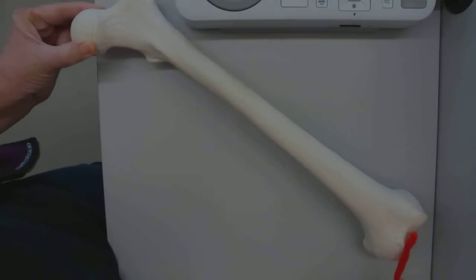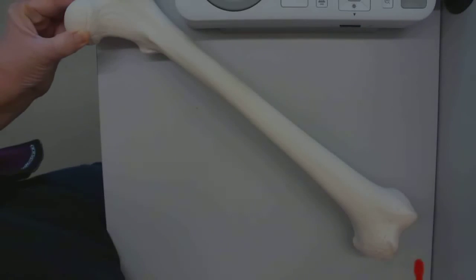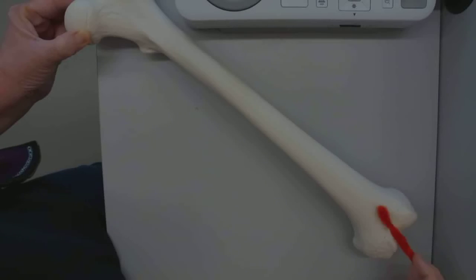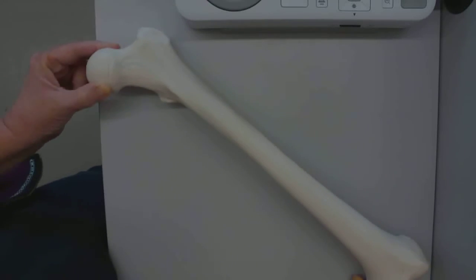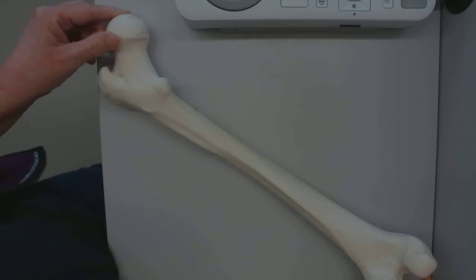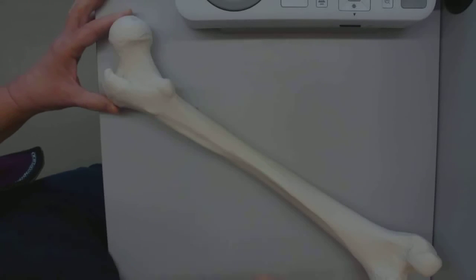And down at this distal end, you can see we have a little indentation here. And then we have this smooth surface here, and that's where your patella goes. So that's the patellar surface. All right, now let's turn this over. We can see we have many more markings on the back.